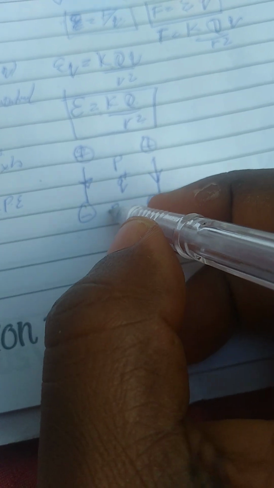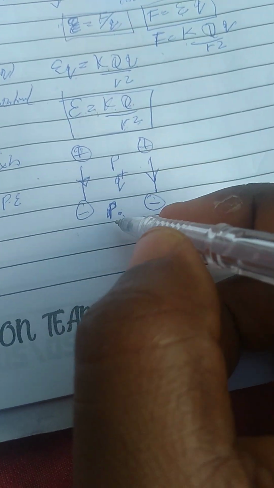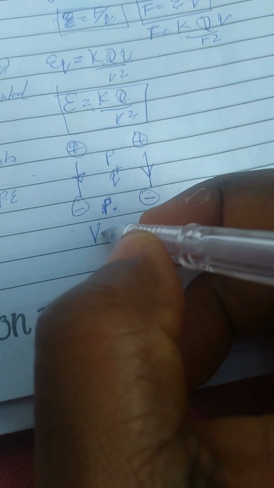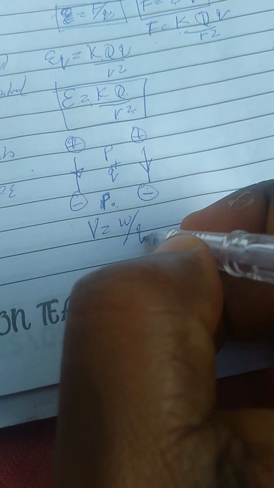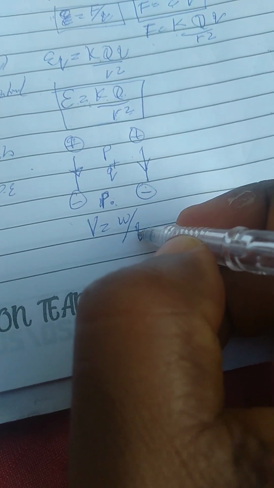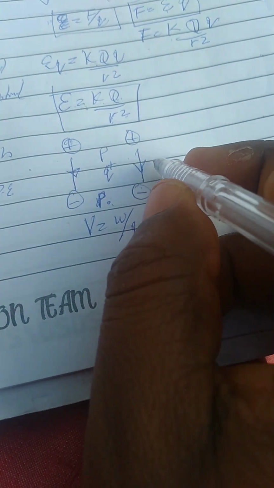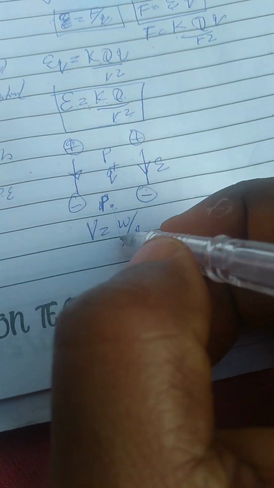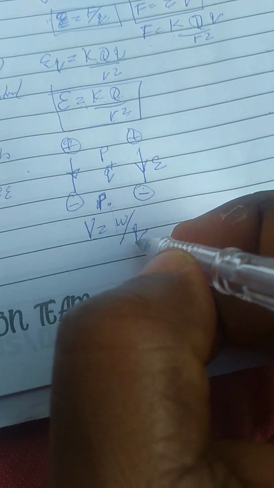If I have a test charge q in this place, and I want to move the test charge q from this point to another point in the electric field, I have to do work against the electric field. So the electric potential V is the work done per unit charge when this unit charge is being moved from one point to another in an electric field intensity E. So in a nutshell, V is equal to W over q.